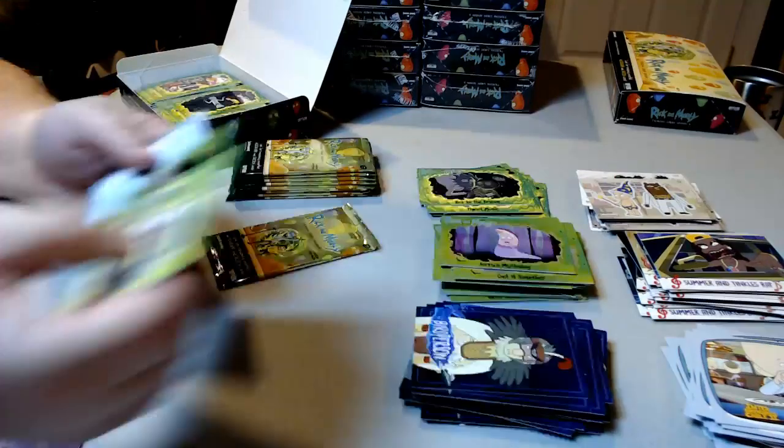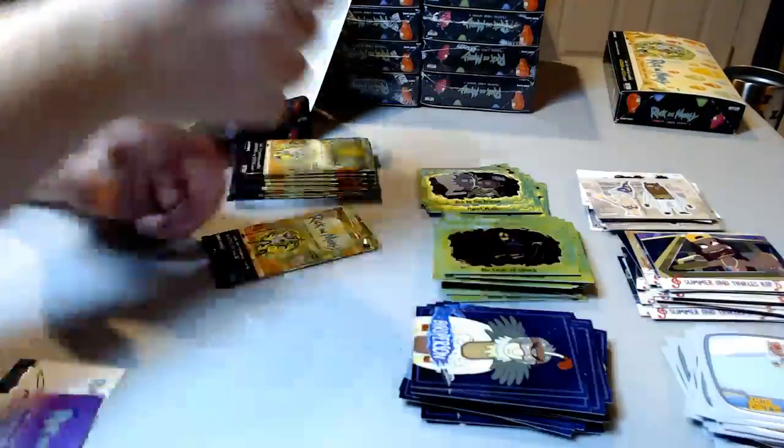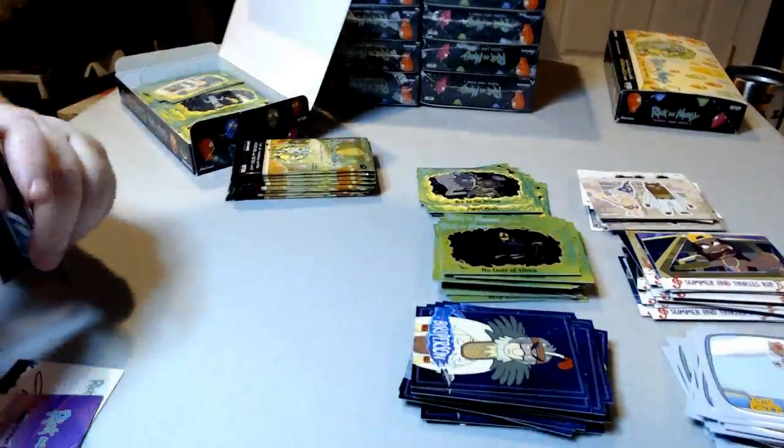He's already got everything out of his box. I got a whole nother row of packs to open up.